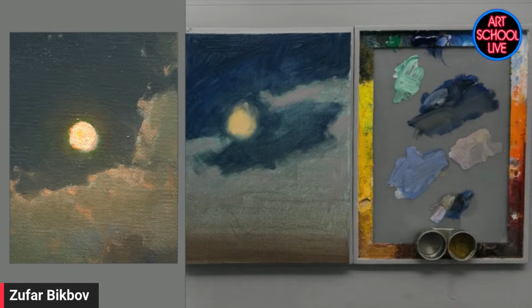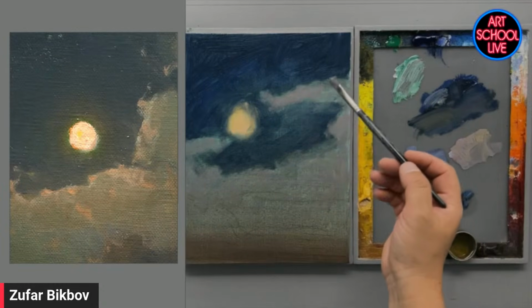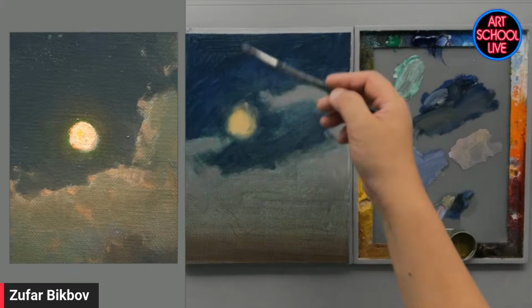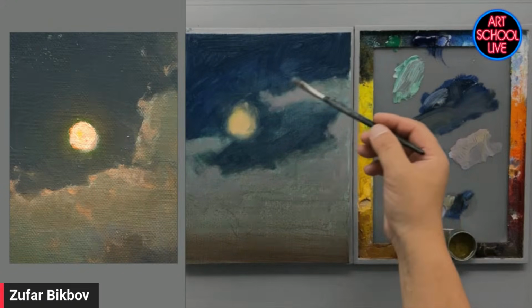I want to take a bigger brush. And again, if you lose these shapes, it's not a big issue because once they settle, we can really go again with thicker paint application, and we'll carve our cloud shapes.